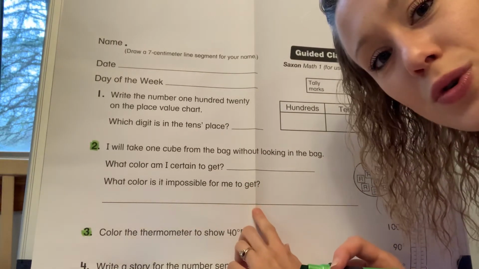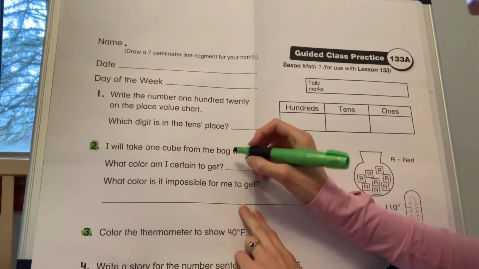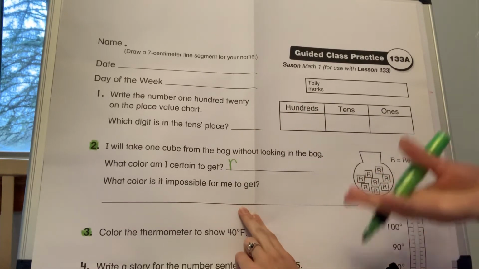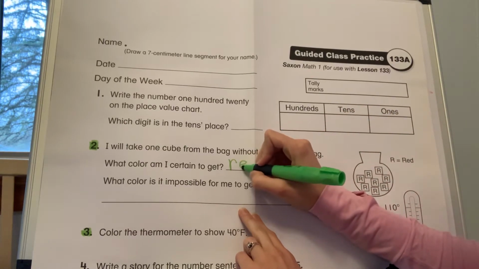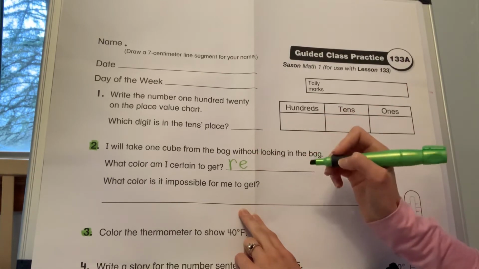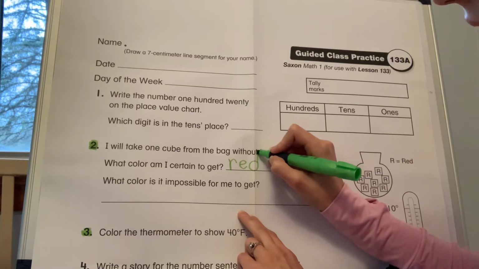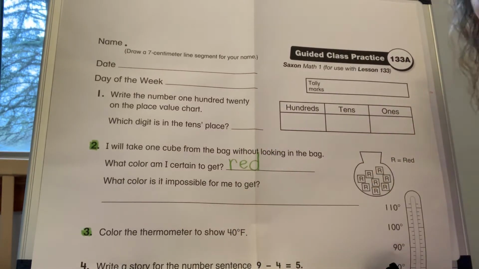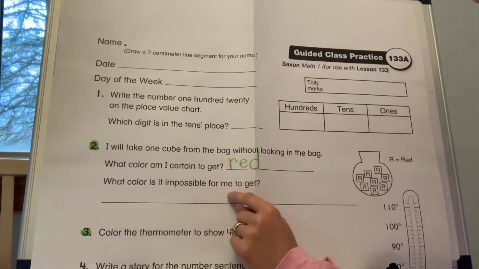What letter says R? Yep, R. Right here. You can do uppercase. I'm going to do lowercase. E. E says egg, elephant. Ed. D. D starts like an O. You go around, push up, pull straight down. Red. Awesome. Now it says, what color is it impossible for me to get?